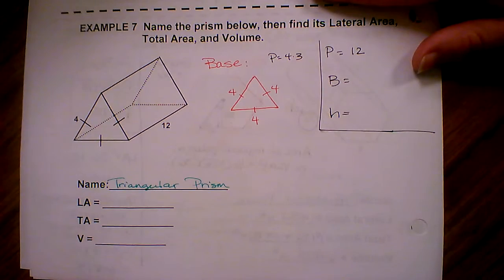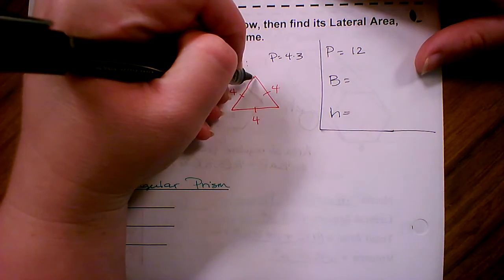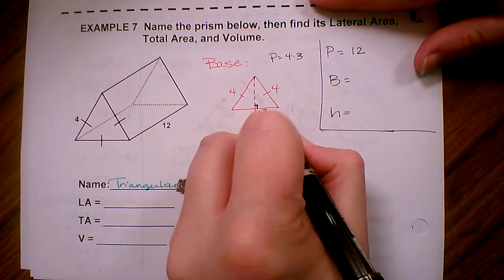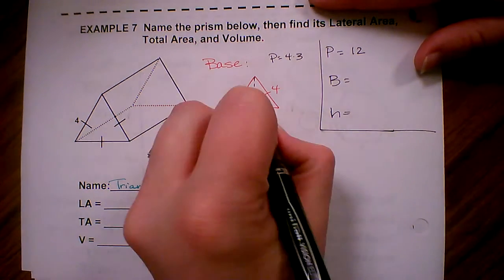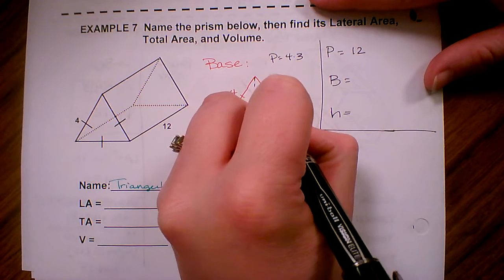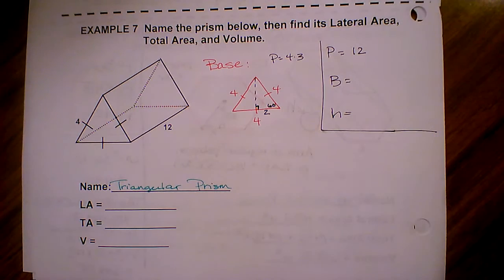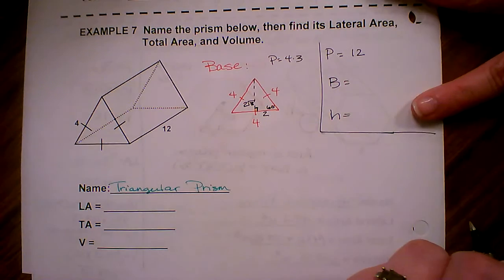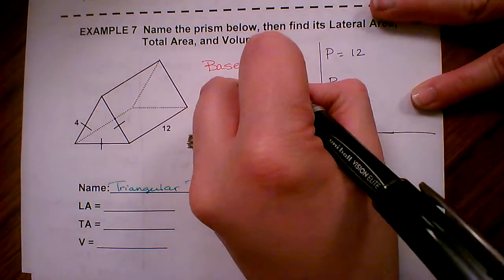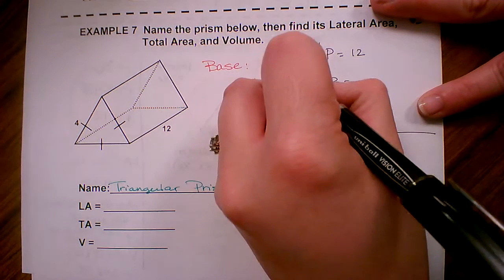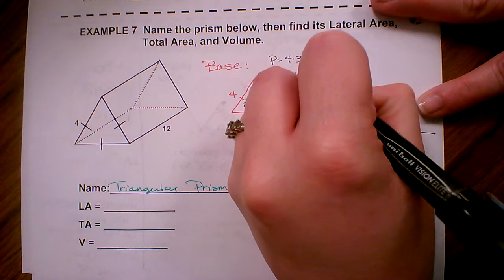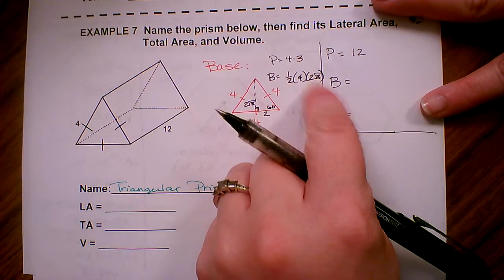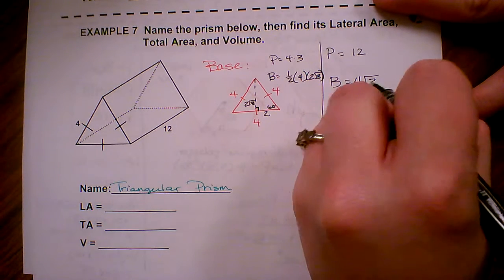Area of the base is the area of a triangle. So we can go ahead and make the height of that triangle. That cuts the side in half. Remember, an equilateral triangle has angles of 60, so we know that's a 30, 60, 90, which makes the height here 2 root 3. Now the area of a triangle is 1/2 base times height. So I have half of 4 is 2. 2 times 2 is 4 root 3.